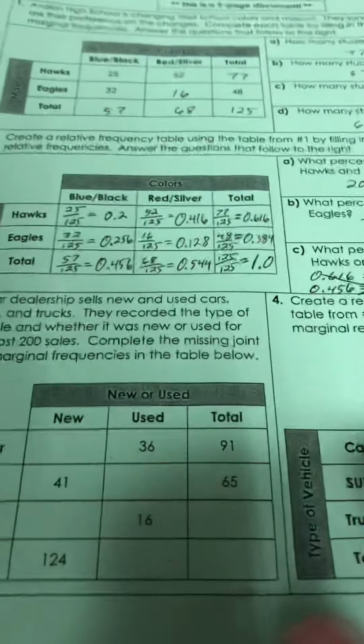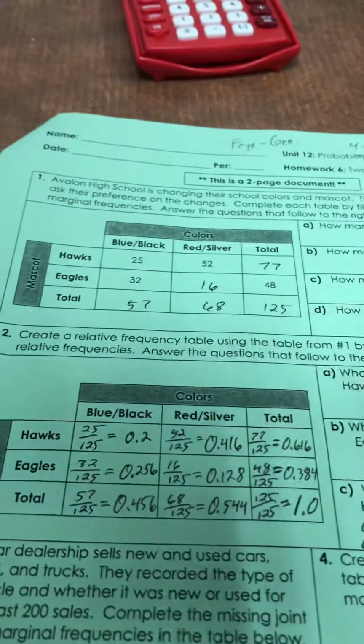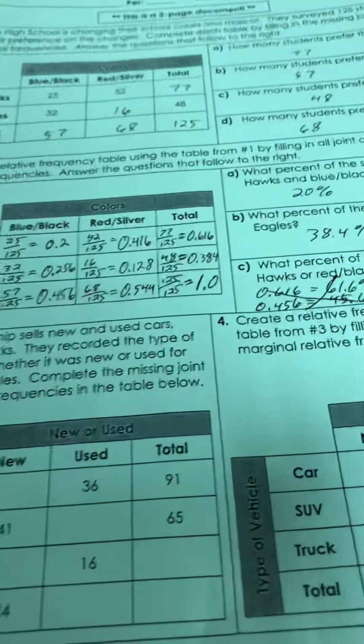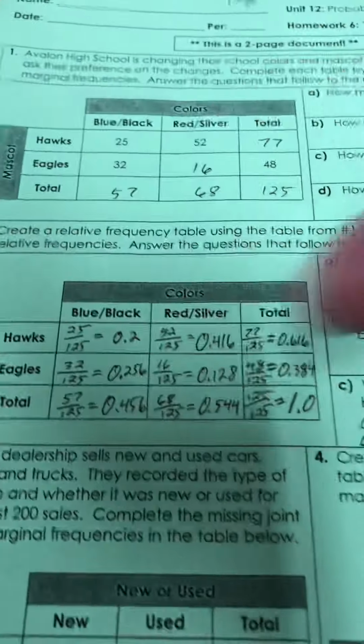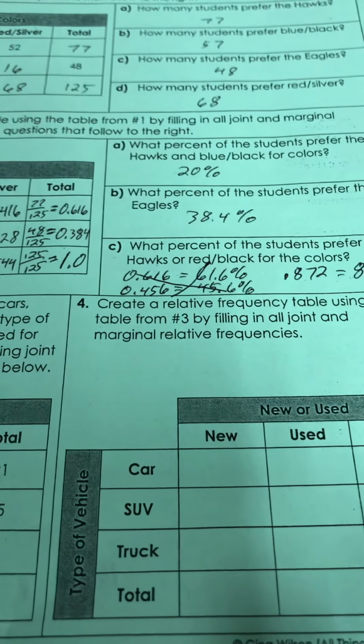Good luck with 3 and 4. 3 and 4 are just like numbers 1 and 2, in that you have to fill out the chart first and then make a relative frequency table and just come up with the decimals and all that for number 4. And good luck.